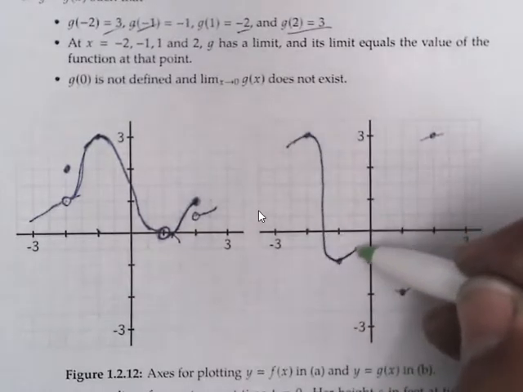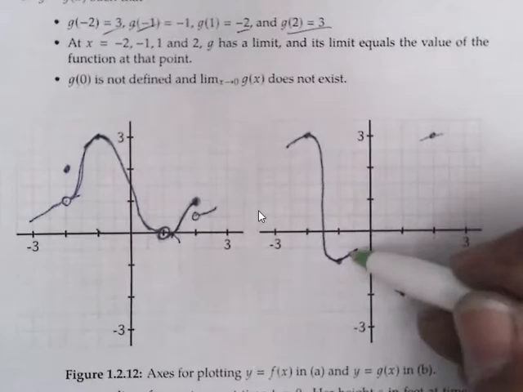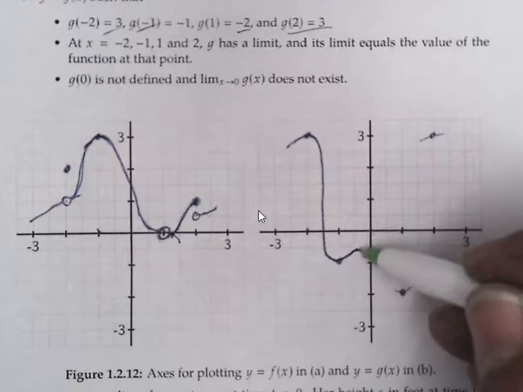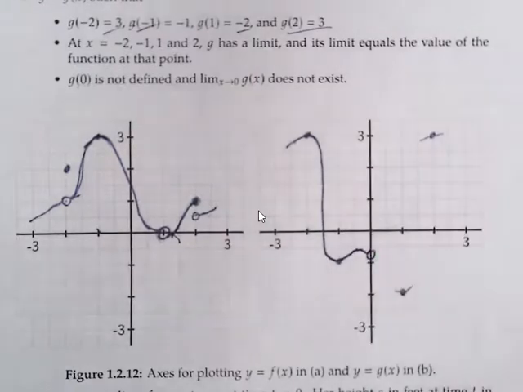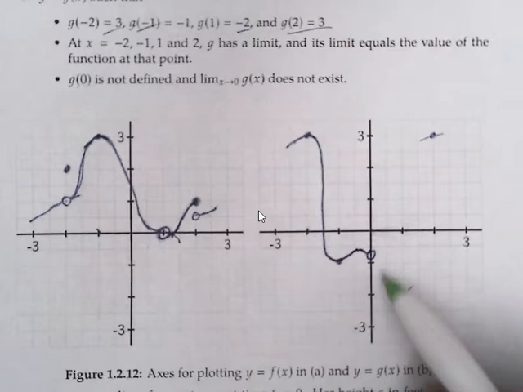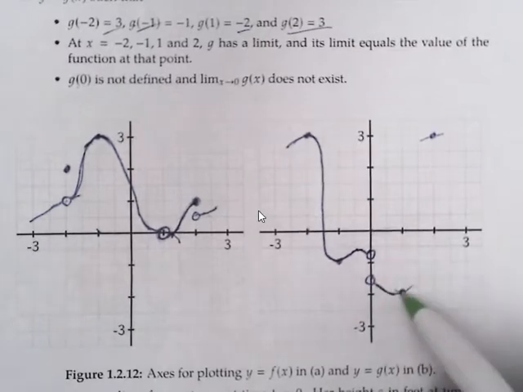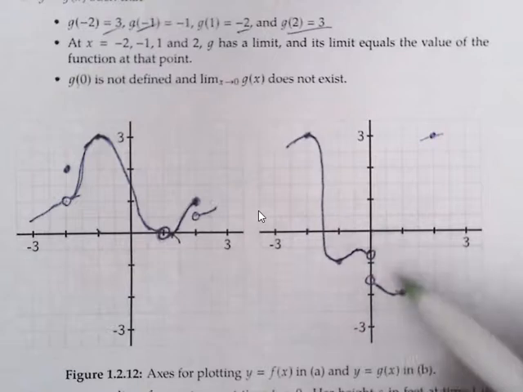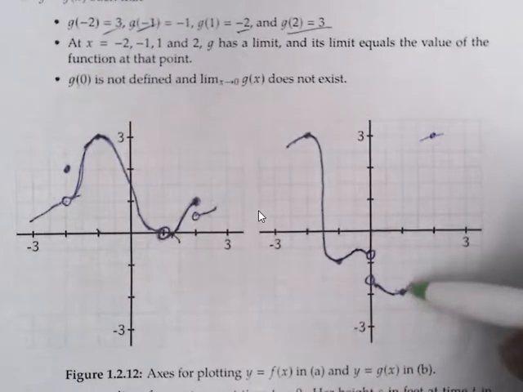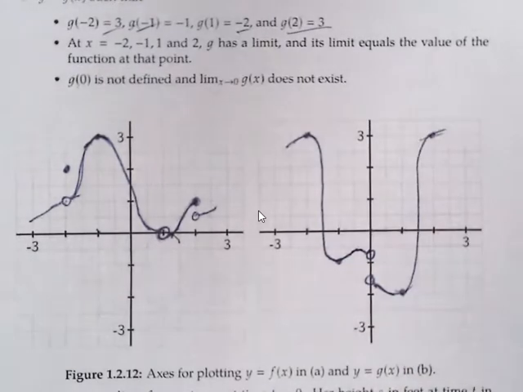It goes towards the y-axis. We've got to get down here. I don't want to go too far away, so I'll just start turning, but there is no value here. And to make it not have a limit, we may want to jump. And no value here, and go on. So it doesn't have a value at 0, and it doesn't have a limit because the left and right are different. And then it goes on, gets up to here. That's a possibility.